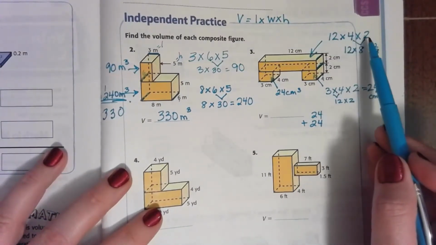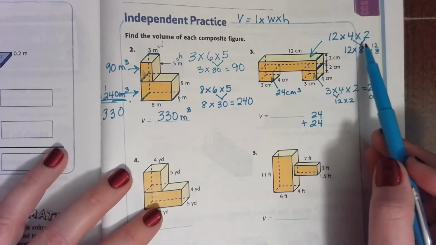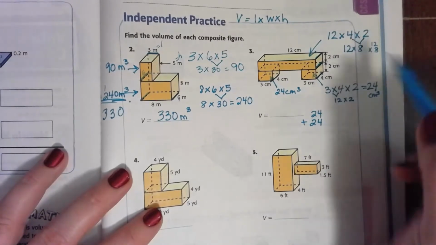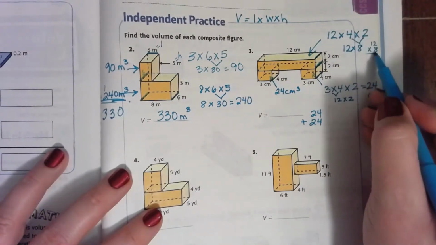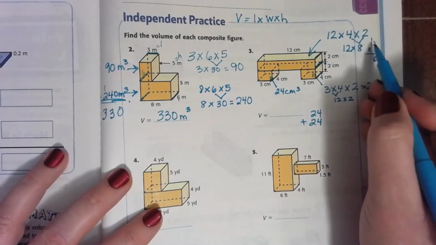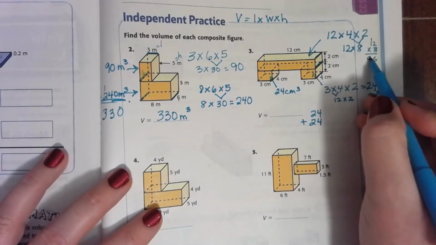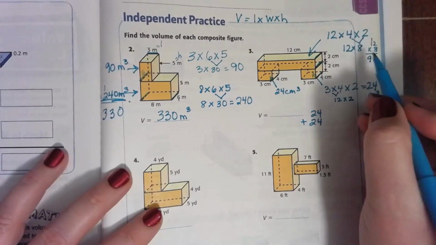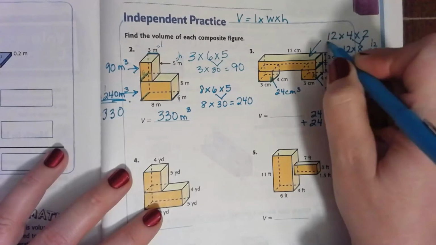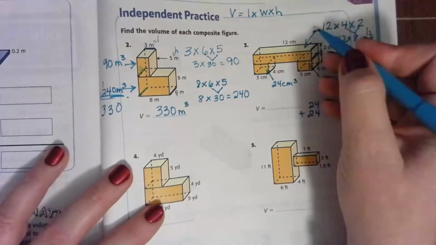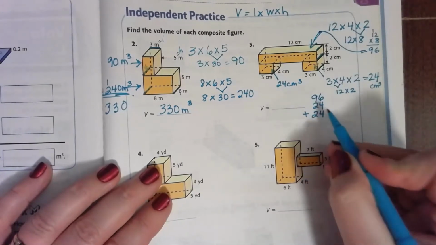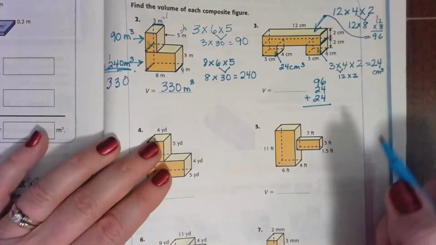times 4 times 2. Okay, we said 4 times 2 is 8, and then we're going to multiply that by the 12 to get total 12 times 8. So 2 times 8 is 16. Regroup. 9. 8 times 1 is 8 plus 1 is 9. So now this top part is really 96 total. Okay, I'm going to just add that arrow in there. Okay, so now I'm going to take 96 plus 24 plus 24 to get my total.